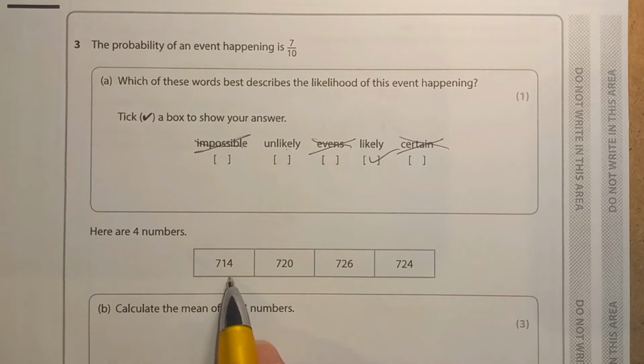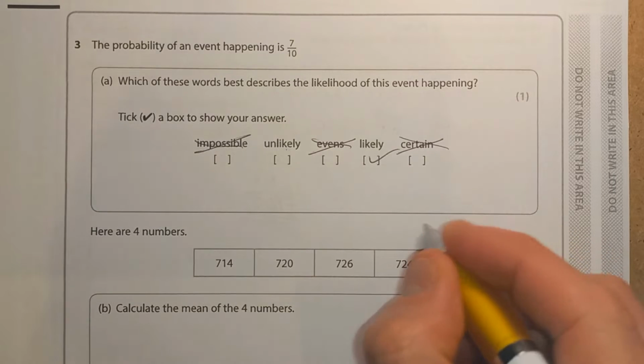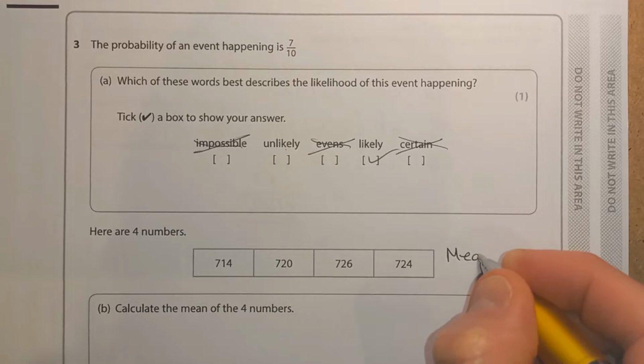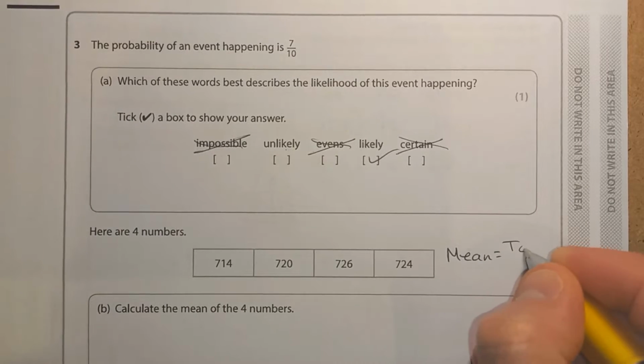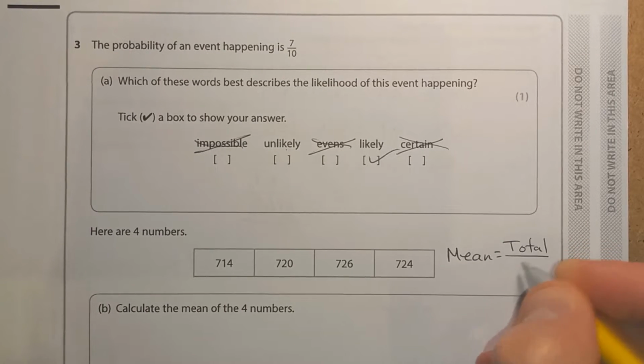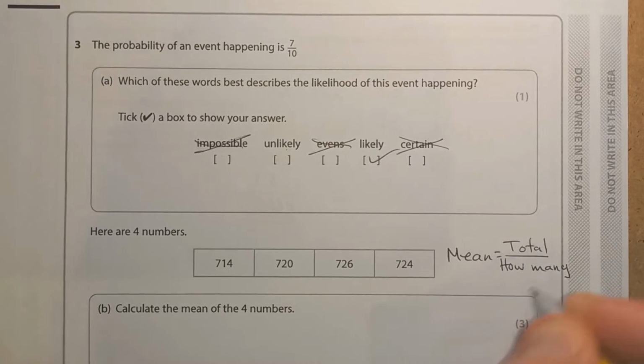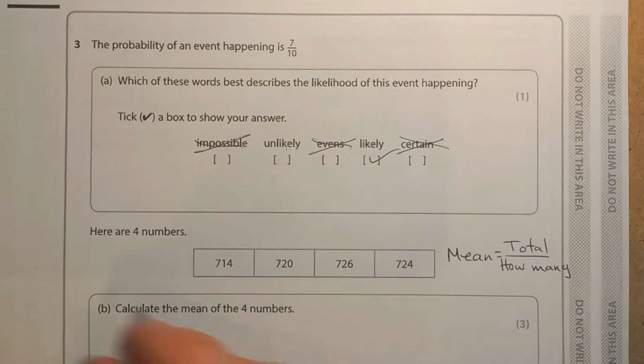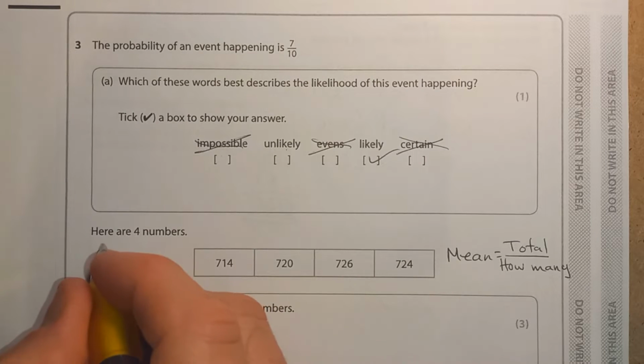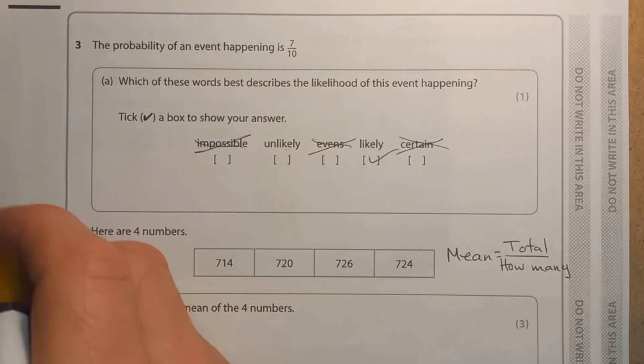We've got here 4 numbers. Calculate the mean of the 4 numbers. Well, the mean is the total divided by how many? Okay, so let's do a total. Let's do it in the margin.